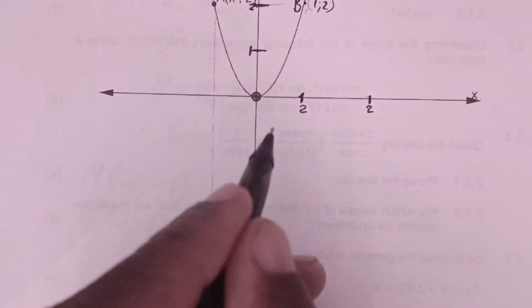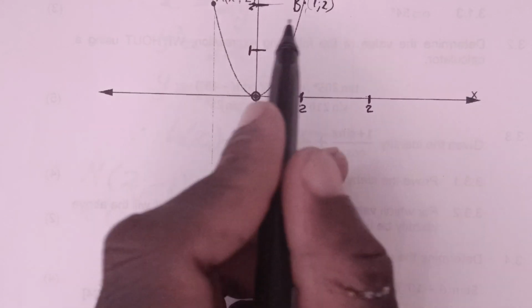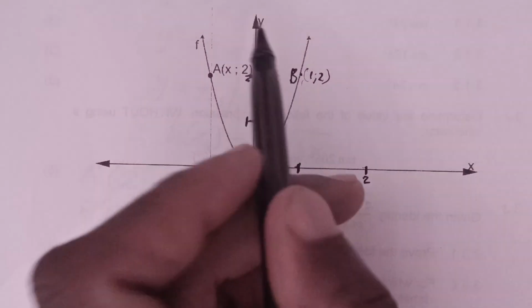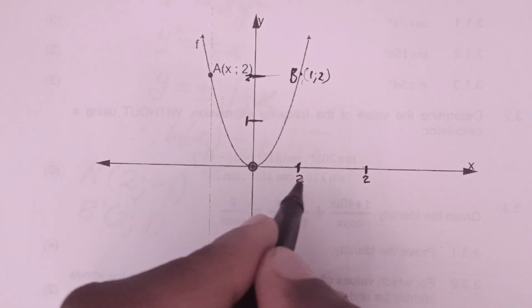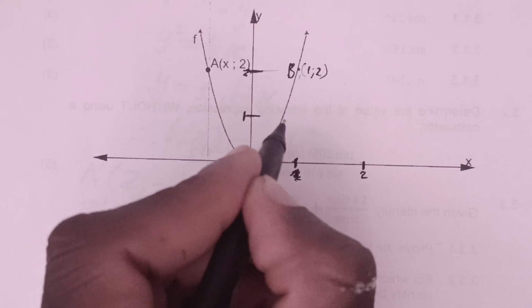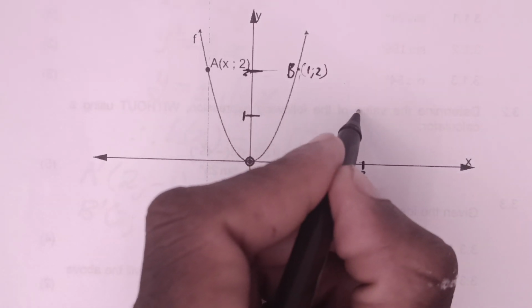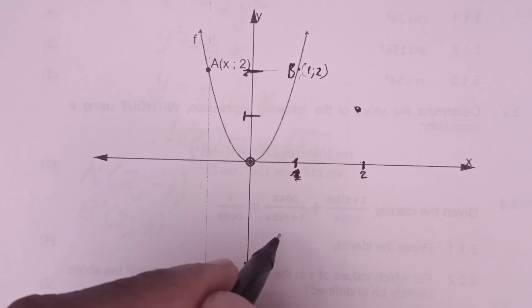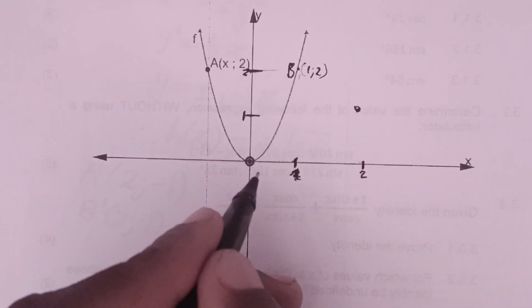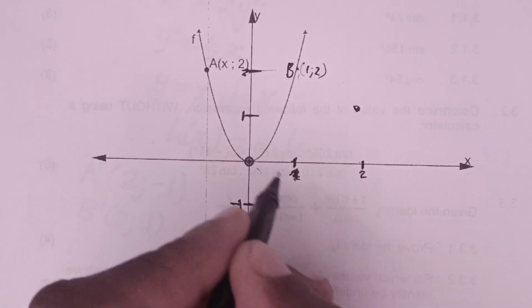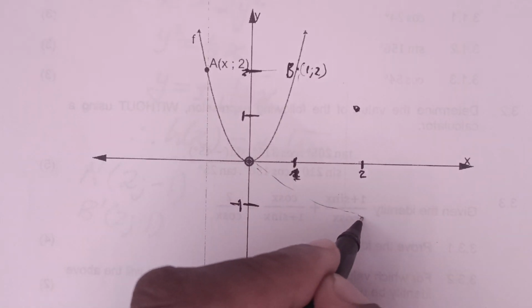What it means now is we are looking for a point, not 1 map 2, but 2 map 1. 2 map 1 is a certain point there. Also, this is -1, which is 2 map -1.